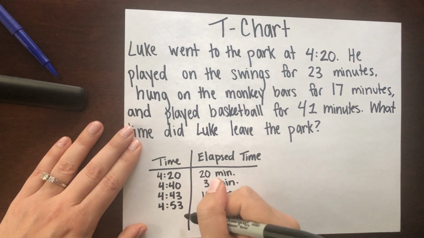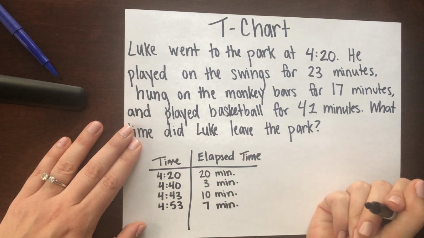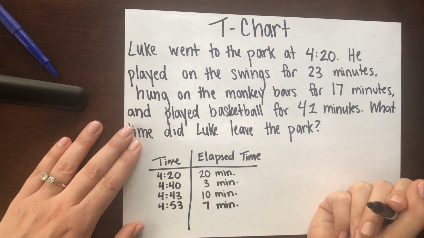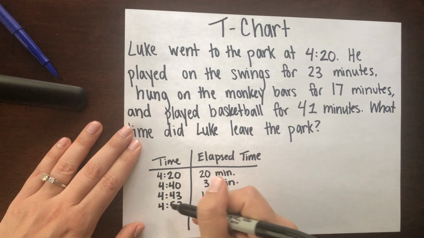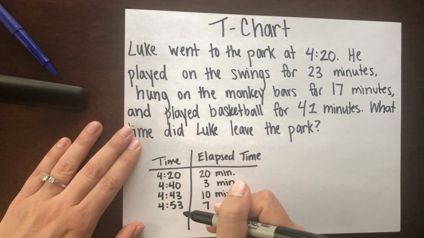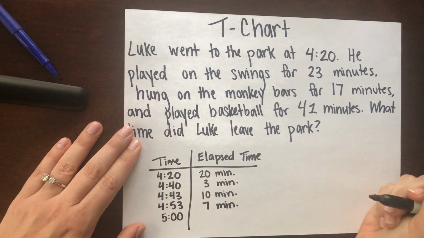7 minutes plus 53 is 60. Now, what do we know about 60 minutes? I hope you're thinking, we know it's an hour. So I'm going to add up to 4:60, which is the same as 5 o'clock.